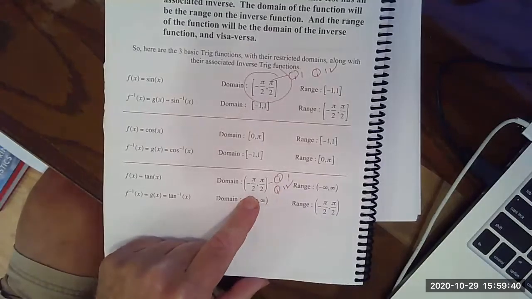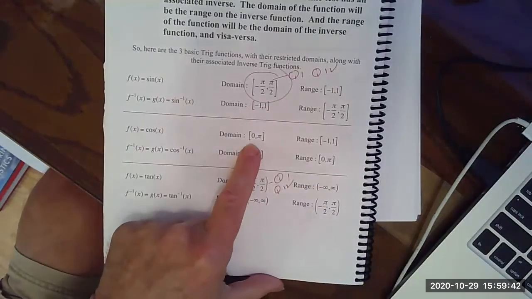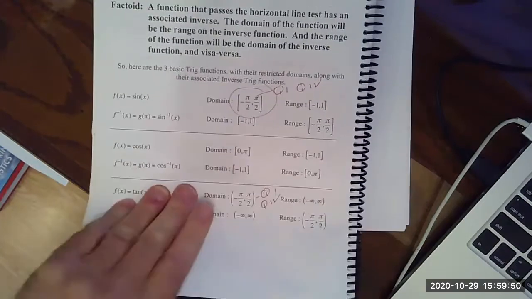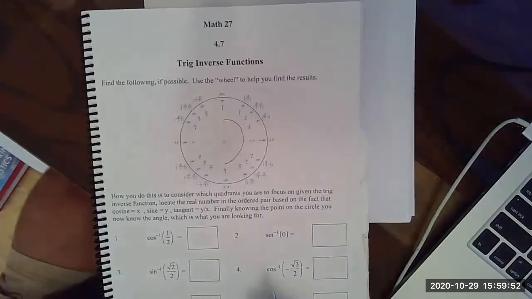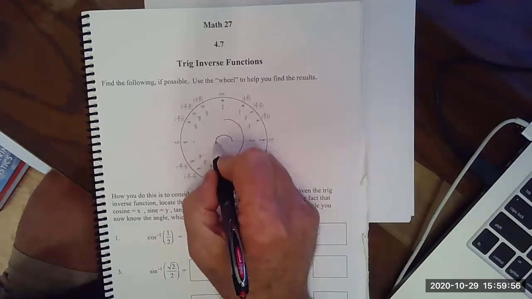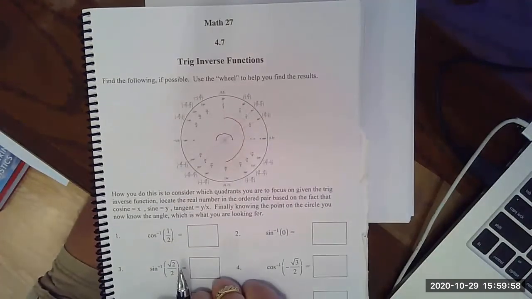Roman numerals. What two quadrants is 0 to pi? Which two quadrants is that?